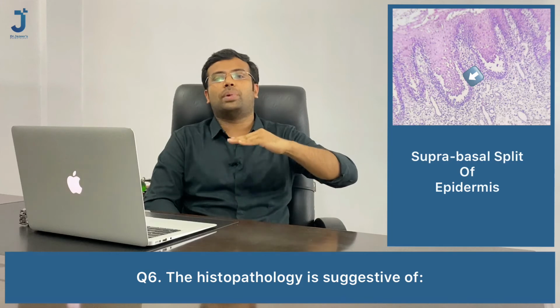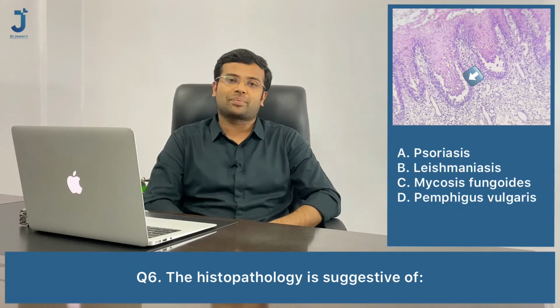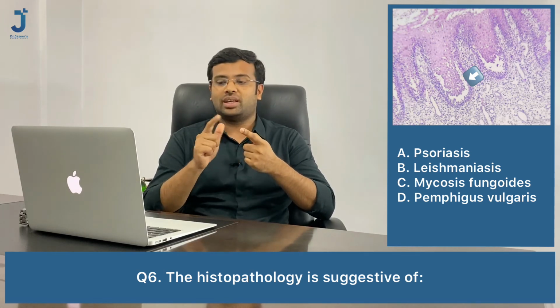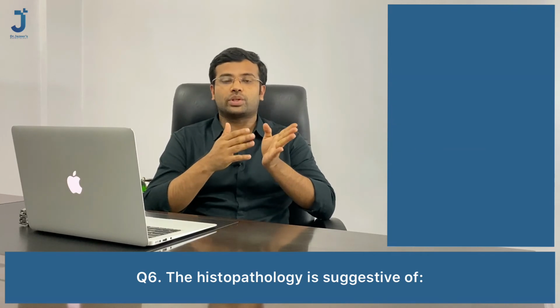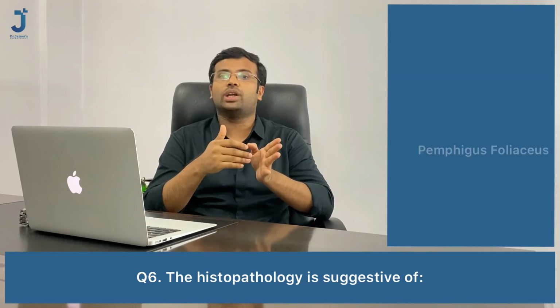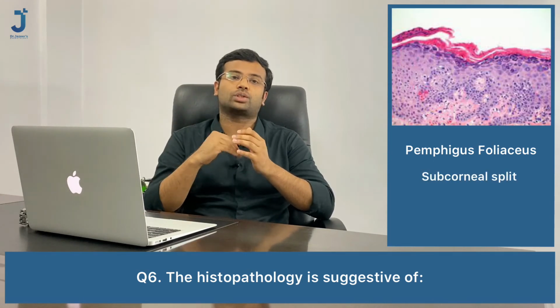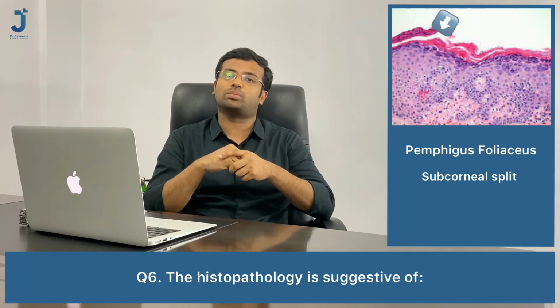So a suprabasal split of the epidermis is seen in a disease called, is it pemphigus vulgaris or is it pemphigus foliaceus? The answer is pemphigus vulgaris, which is given in the option. If the question had been pemphigus foliaceus, you would have seen a subcorneal split, not a suprabasal split. So you must remember the sites of split in all these bullous diseases. Okay, now let's go to the next question.